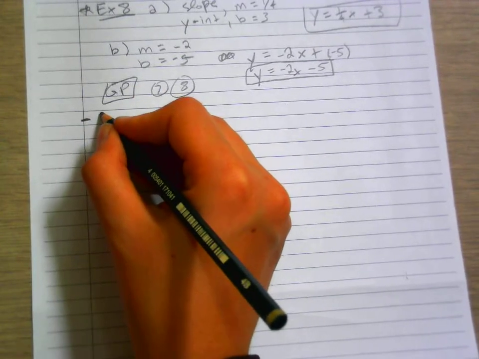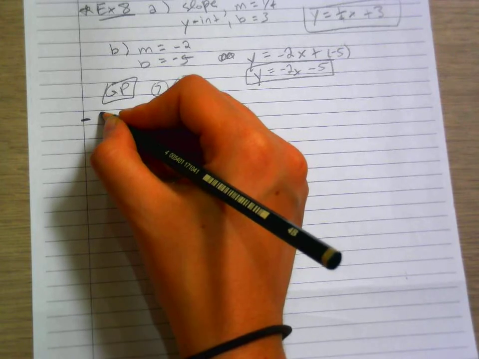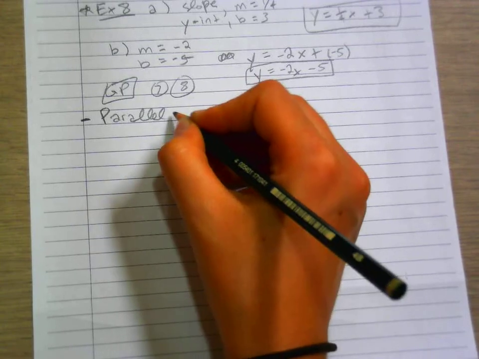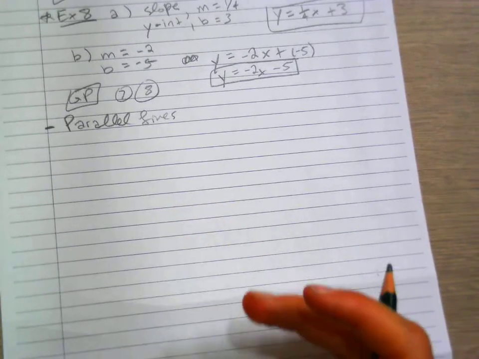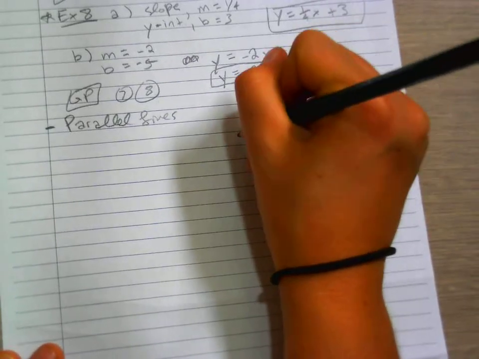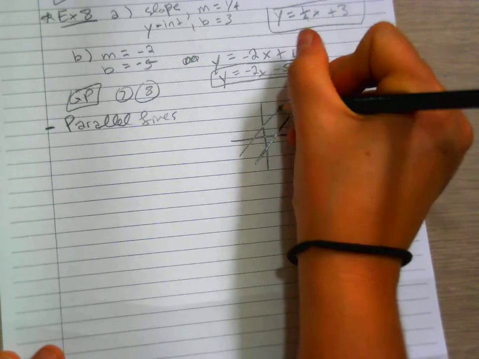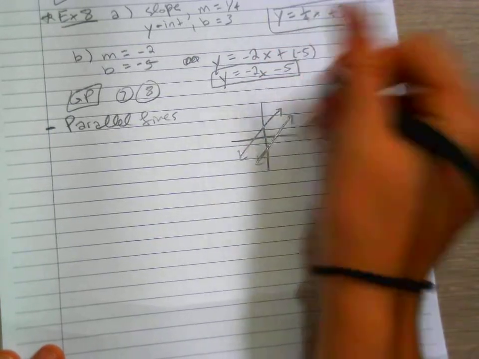Next thing we're going to do is equations of parallel lines. So if the lines are parallel, you're going to see something interesting happen. So for example, you have a line like this and a line like that. Okay? They're parallel, they go the same all the way up.